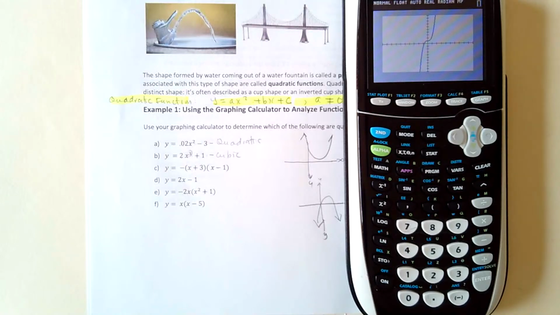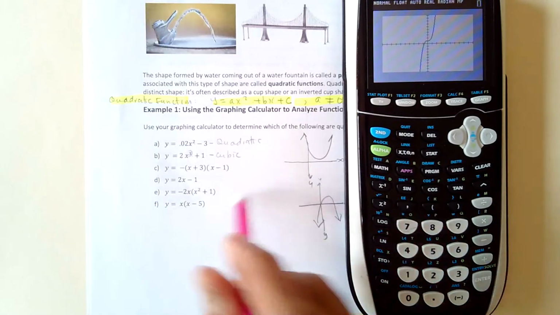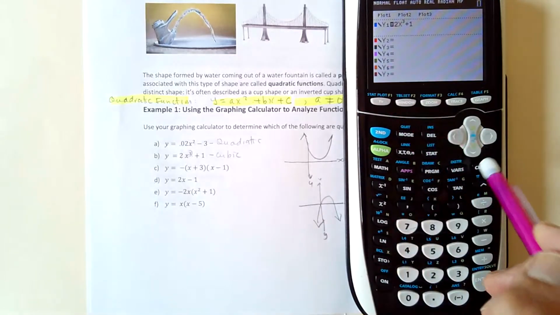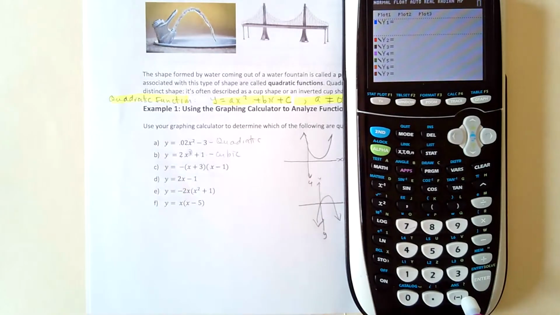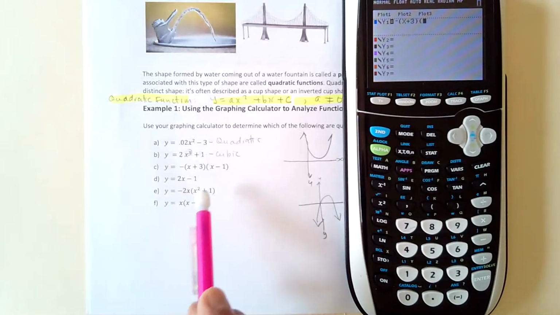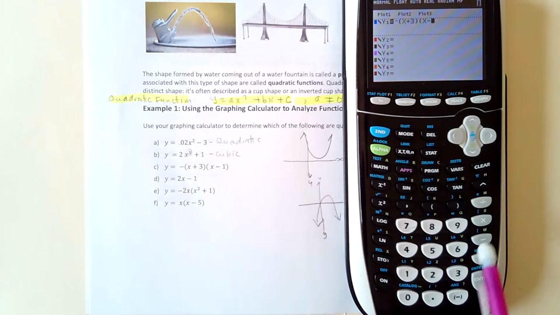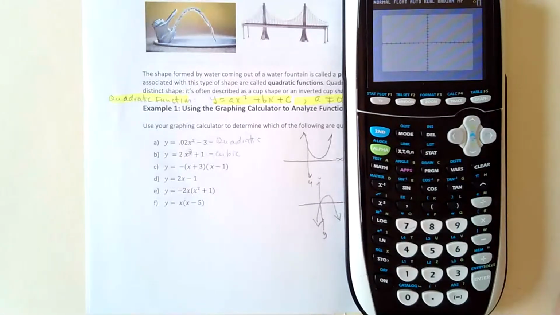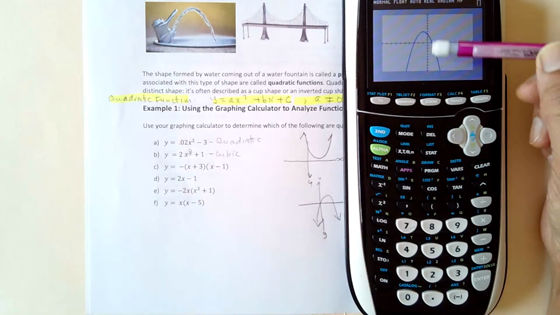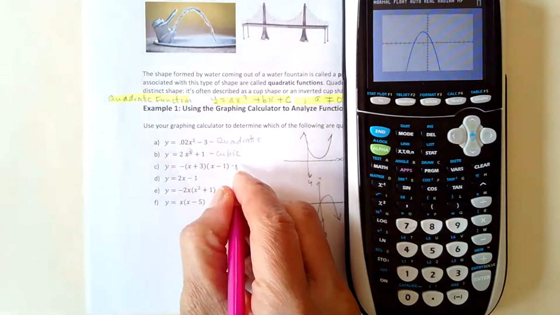Now the next one is very difficult to tell because here you have two binomials that multiply. If you were to multiply this, we'll have something different, right? But let's use our calculator. Put your negative sign. Do not put your subtract sign. Open bracket, x plus 3, close bracket, open bracket, x minus 1, close bracket, and graph. Notice now this one is going down, and it's a quadratic. So this is a quadratic.